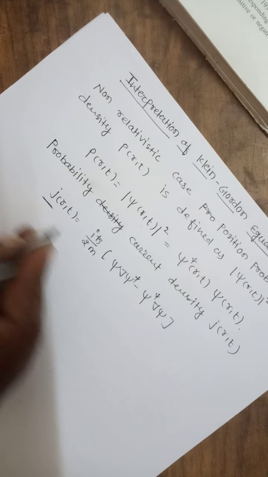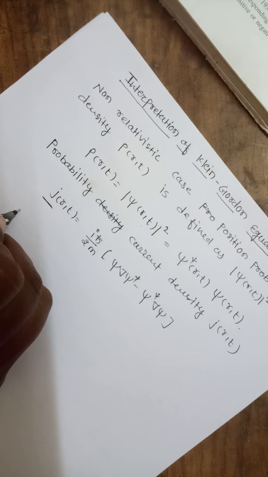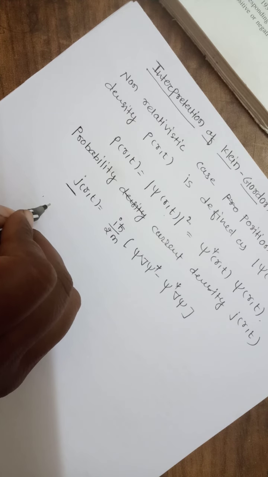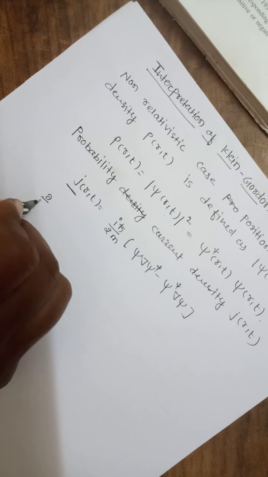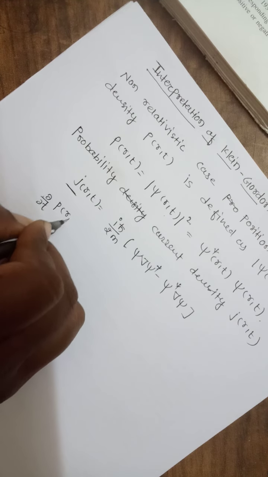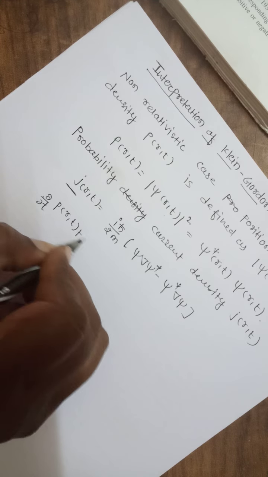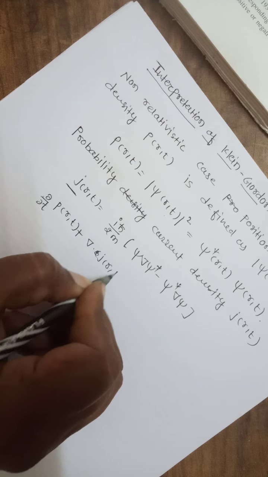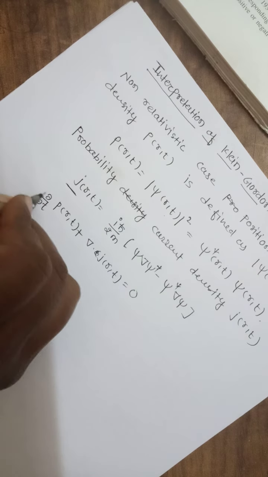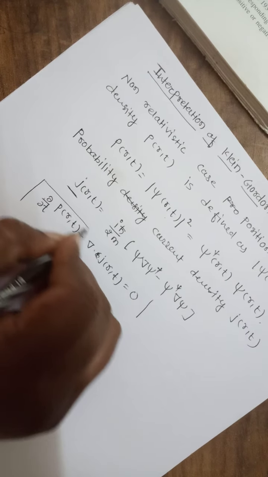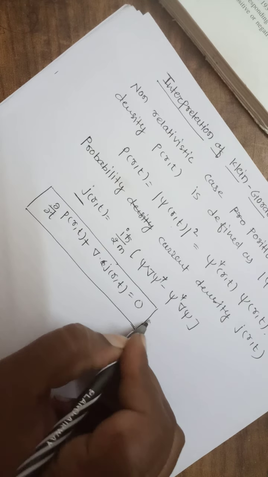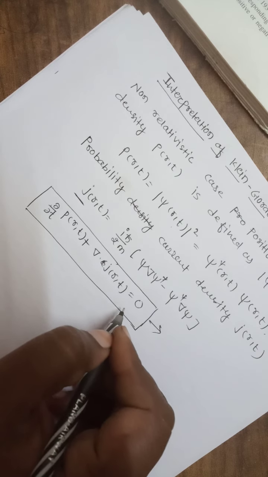We all know the continuity equation: del by del t of P of r,t plus del dot J of r,t is equal to 0. That continuity equation is invariant under Lorentz transformation. So a similar equation we can use in the relativistic case.